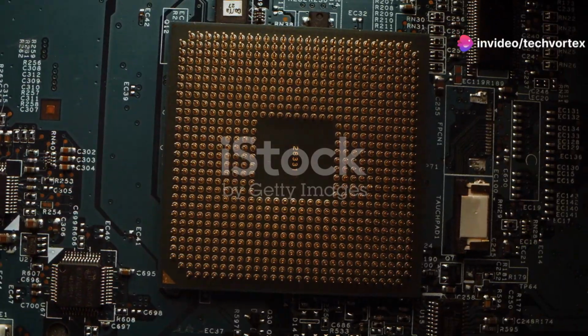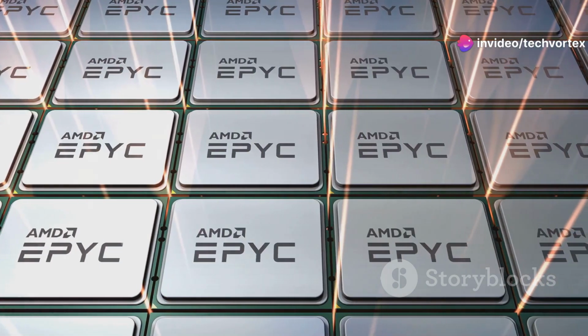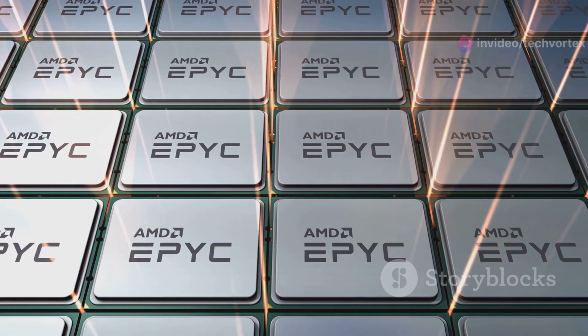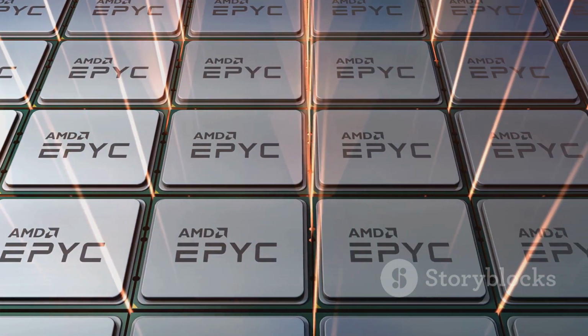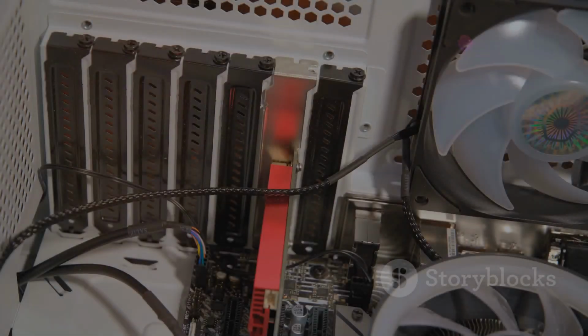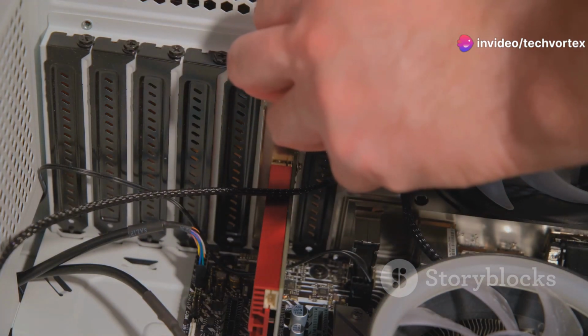Section 8. The Verdict. Which CPU reigns supreme? Choosing between the Intel i9-14900K and Ryzen 9 7950X3D is no easy task. Both CPUs are powerhouses, offering exceptional performance in their own right.